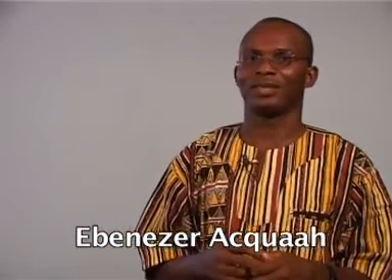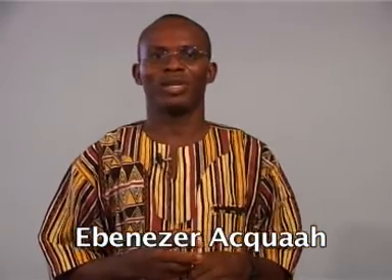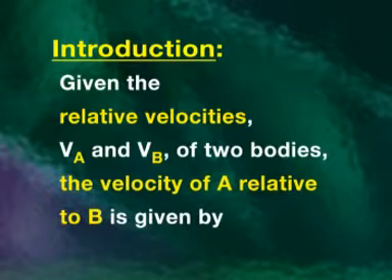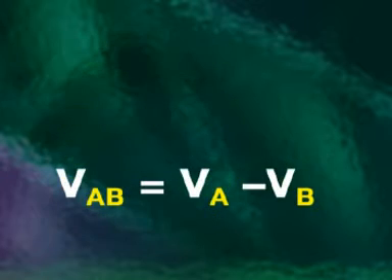Hello, we are once again on PSI Physics. In our last lesson, we dealt with relative velocities. We came out with a definition for relative velocity, which we can apply in all cases. Given the velocities VA and VB of two bodies, the velocity of A relative to B is given by VAB equals VA minus VB.